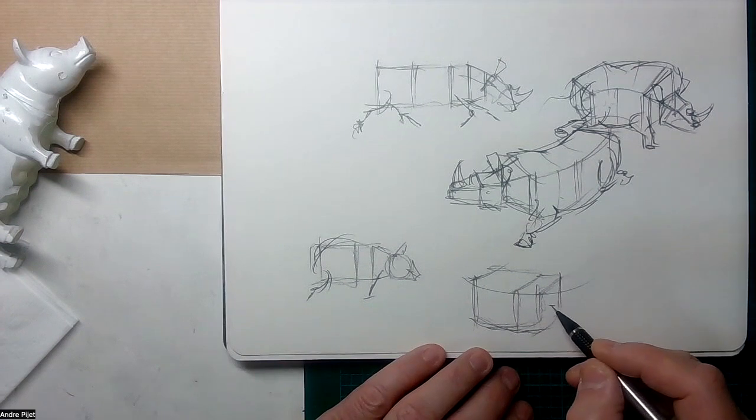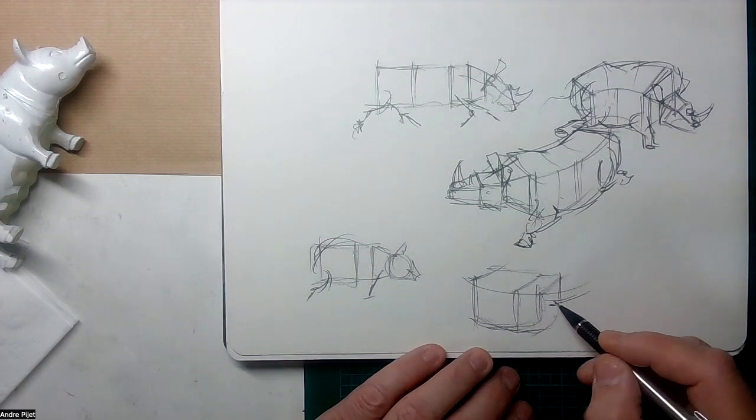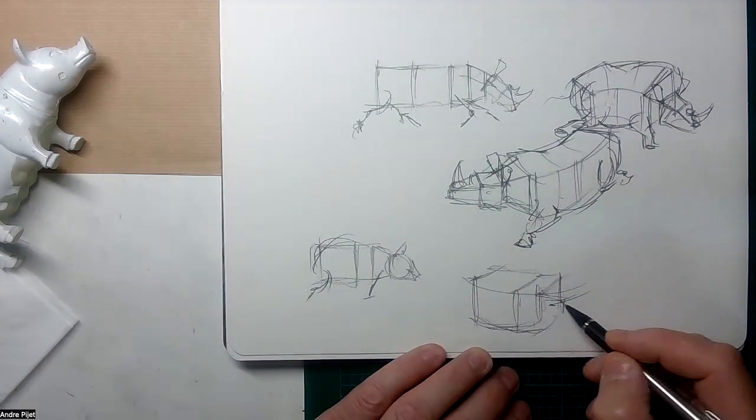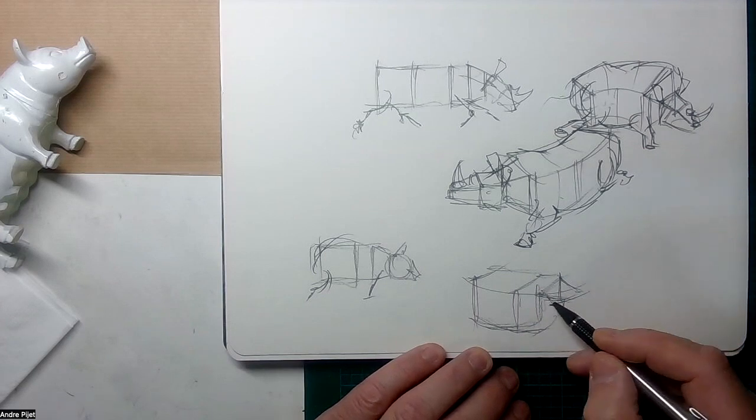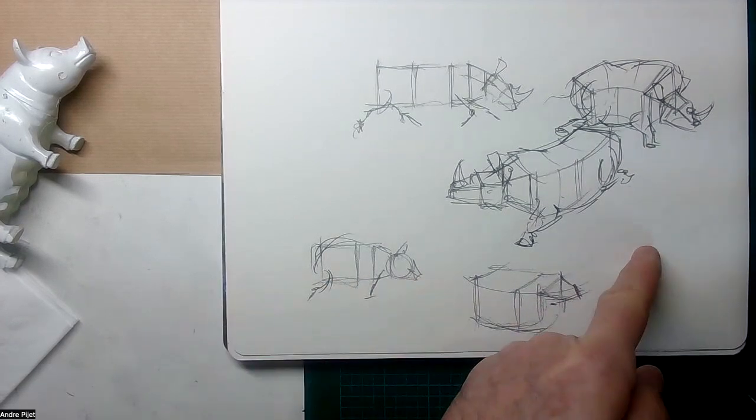And to this, you can add the neck going this way, halfway long. So it's going to be approximately like that. You turn in the body.